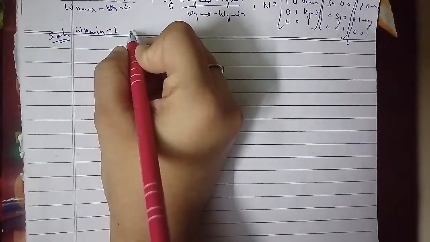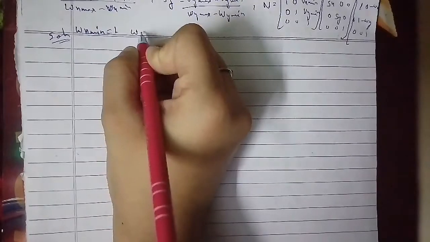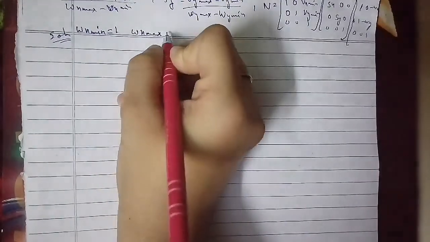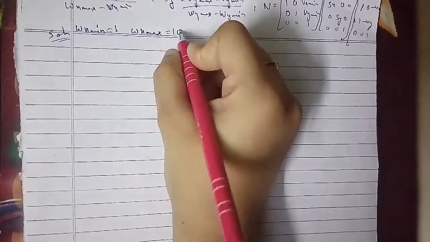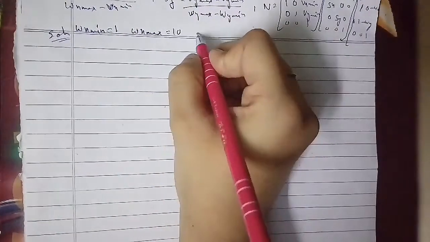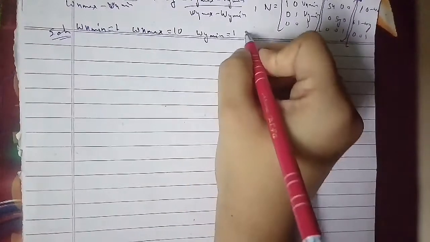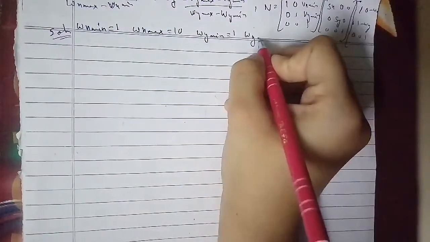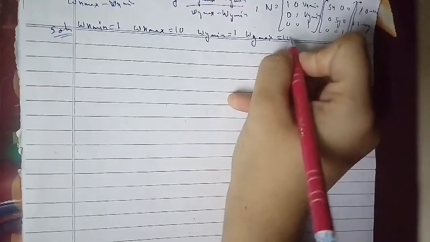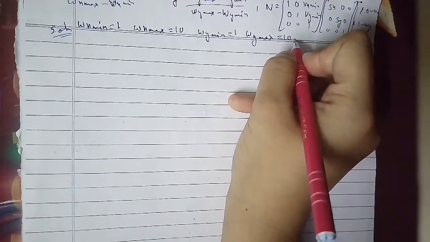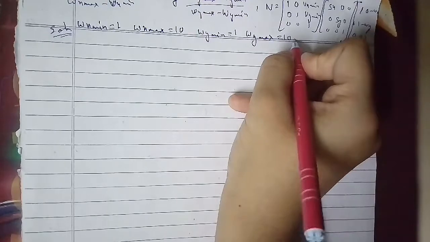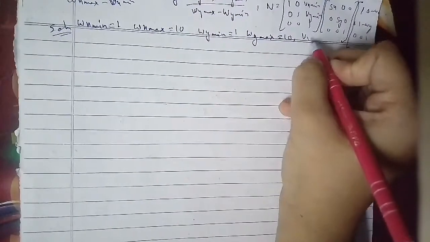Now we'll find N here: N equals [1/18 0 7/36; 0 1/18 minus 1/18; 0 0 1].